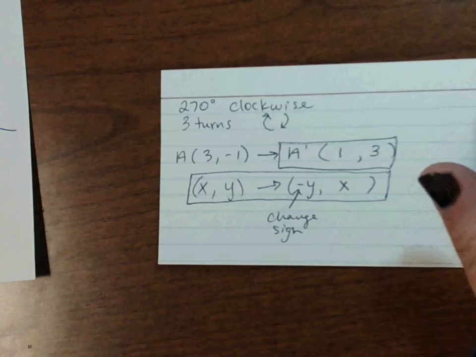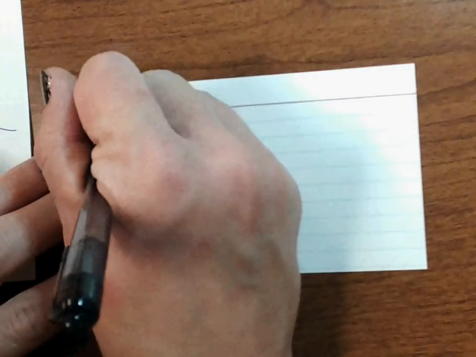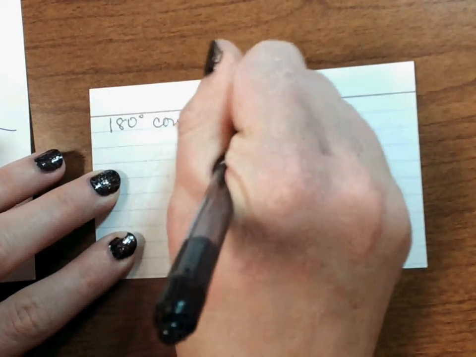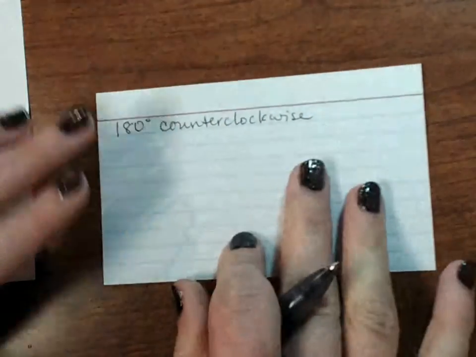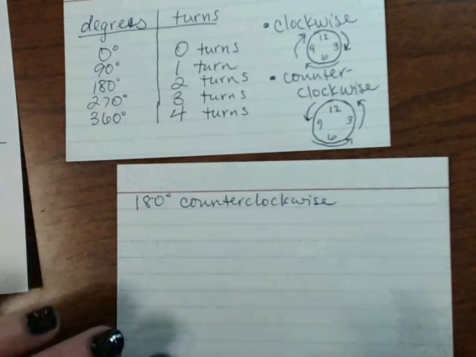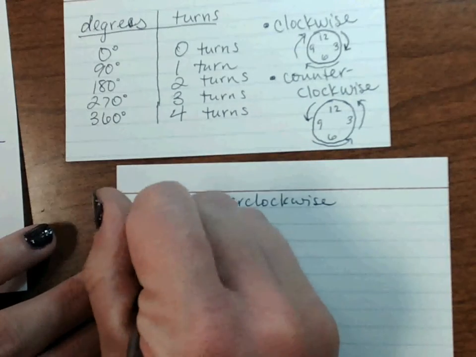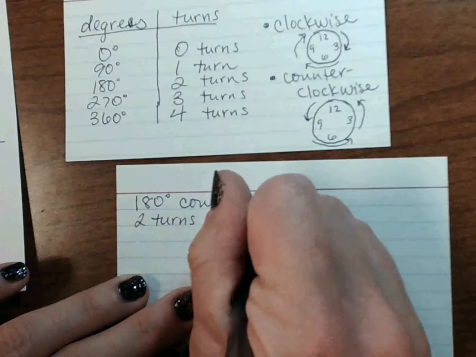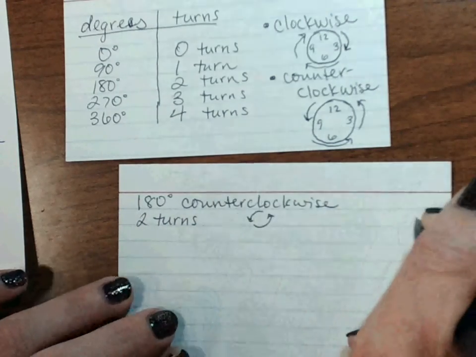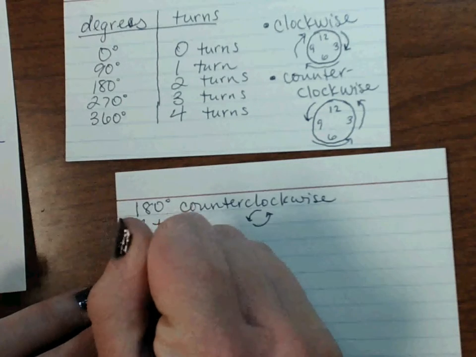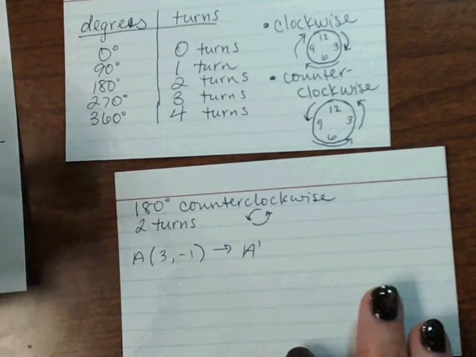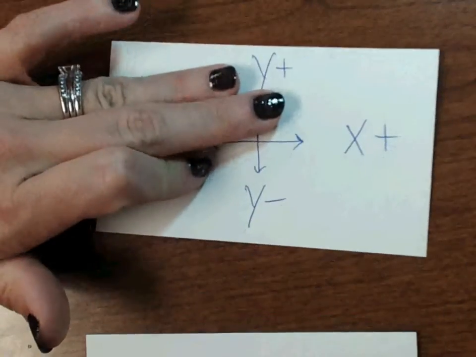Okay, we'll go ahead and do one more practice. This time we're going to look at 180 degrees counterclockwise. So 180 degrees is 2 turns, and counterclockwise moves opposite a clock. So I'm going to go the other direction. I'm going to work with the same point A, 3, -1, and rotate it to become A prime, my new coordinate. So we're going to go back to our note card here.